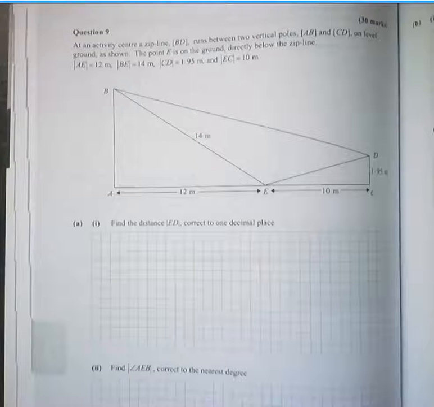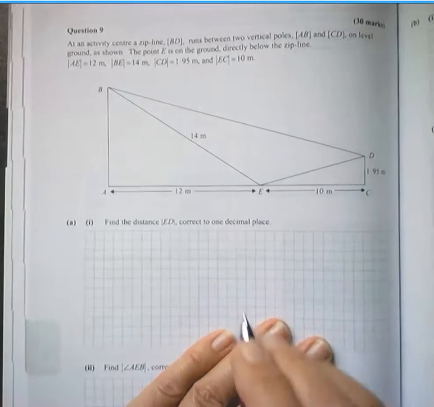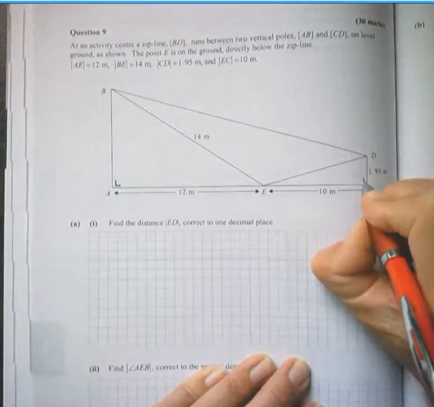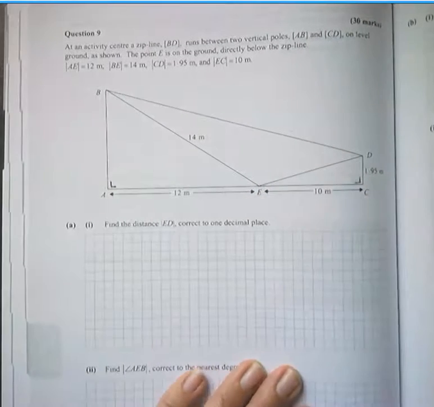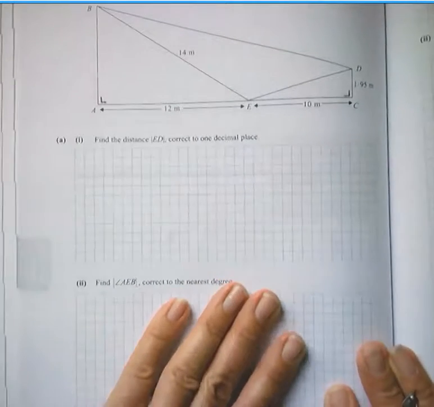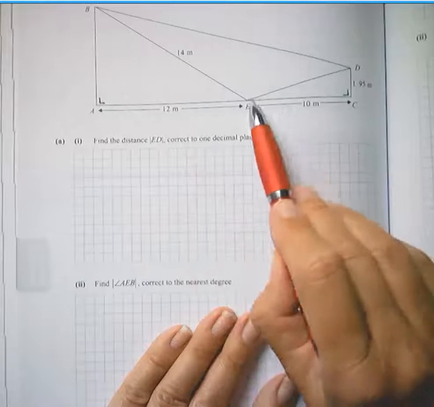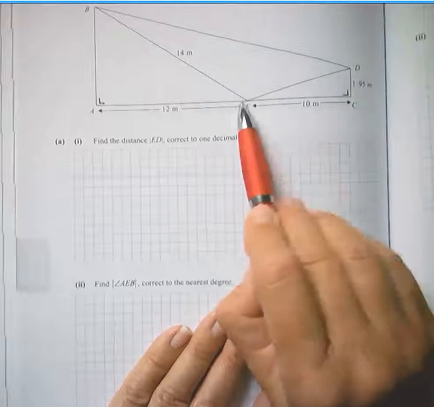In terms of the question, it told you it has vertical poles and level ground. So that means this angle is a 90 and this angle is a 90. Part A asks you to find ED. So ED is this distance, so we are dealing with this triangle.